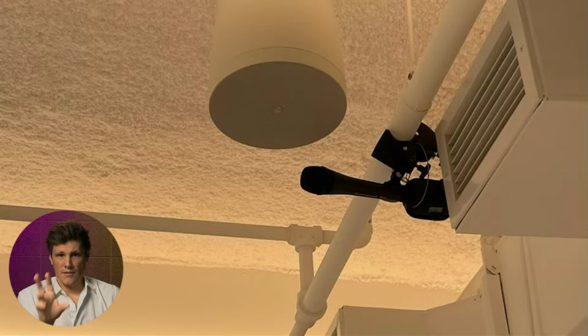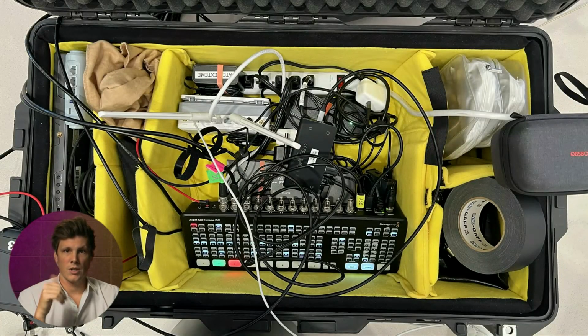Also, this venue did not have any line out for the in-house audio. So I had to improvise and take a wireless microphone from one of the speakers and feed that into the Mix Pre 3, and then that was going into the ATEM.